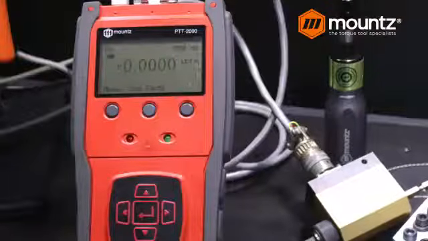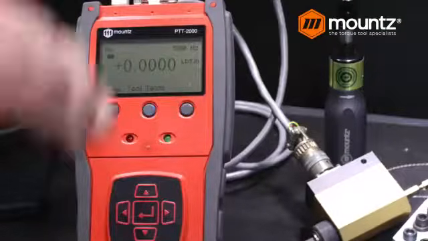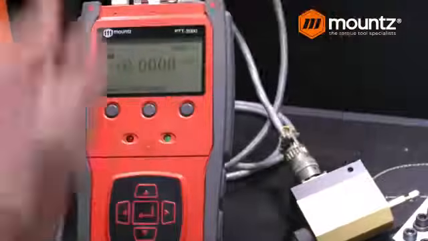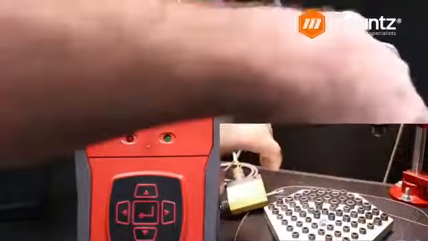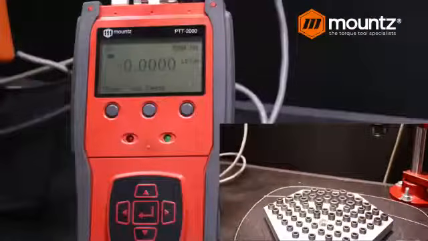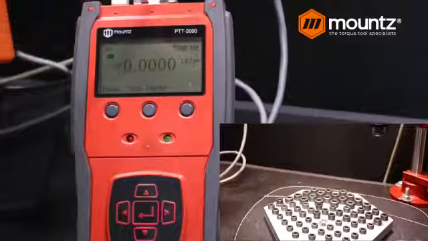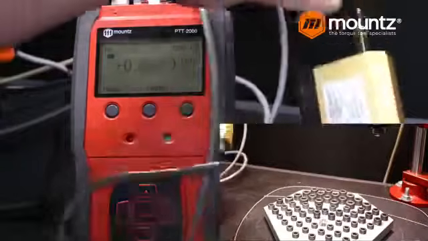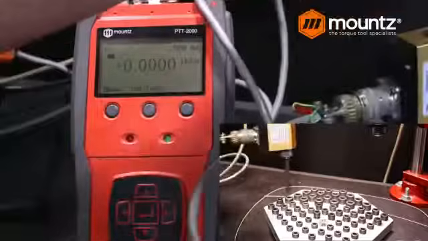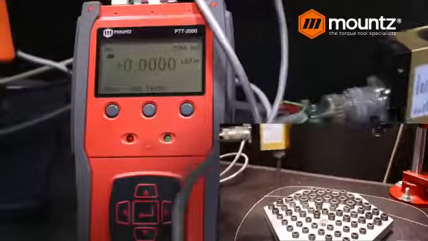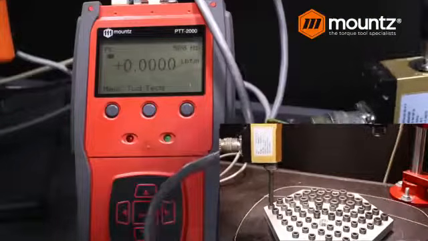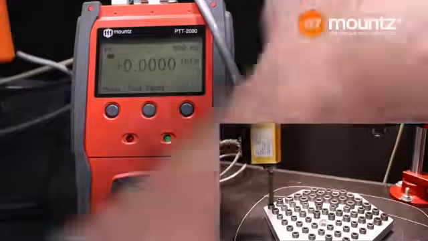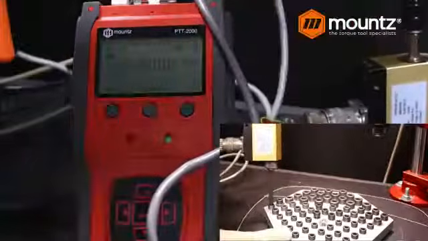And so if we look at this with a hand tool, we can do that. So let me go ahead and attach the screwdriver here, and I can go ahead and take a reading.